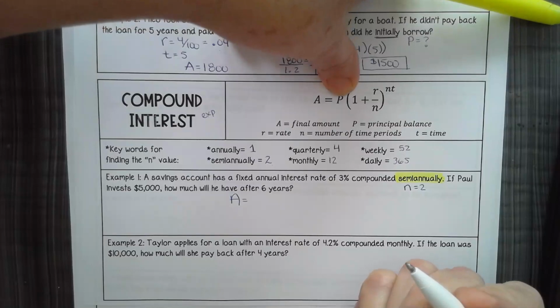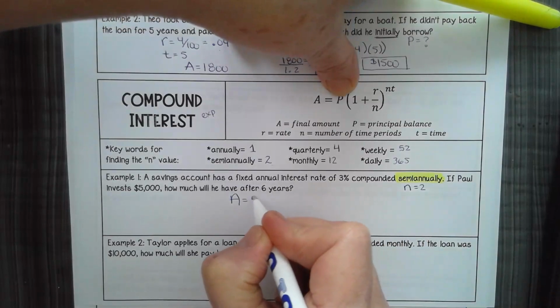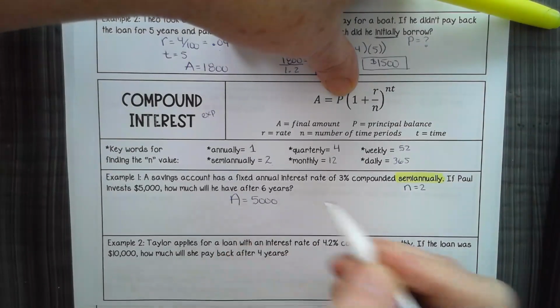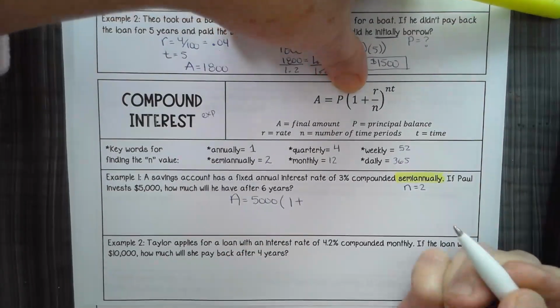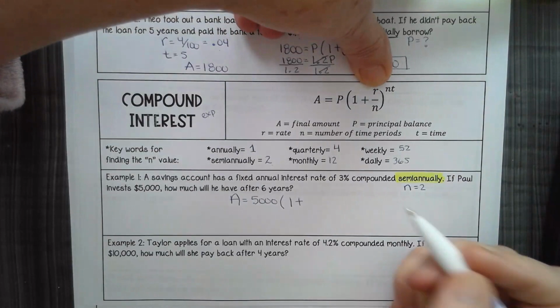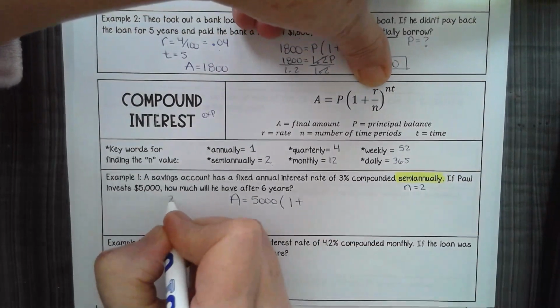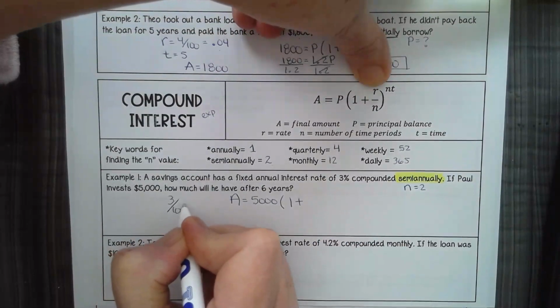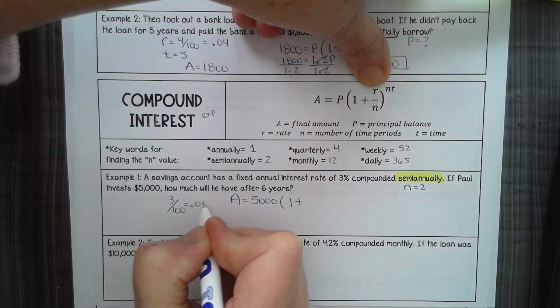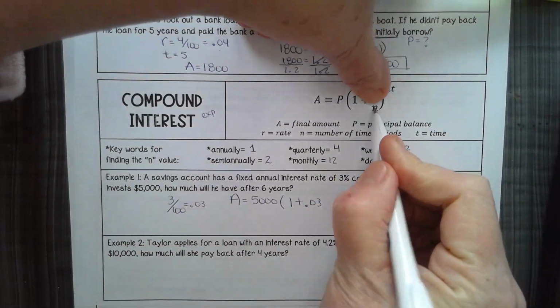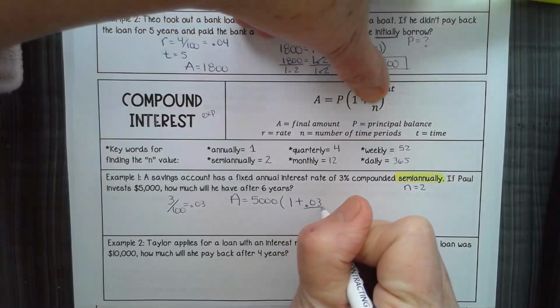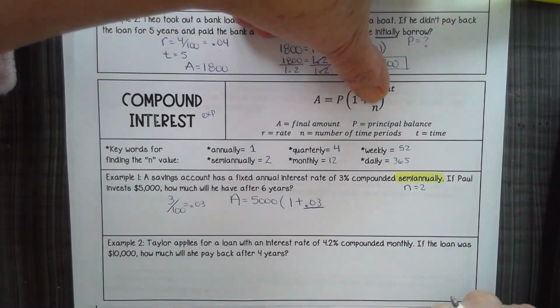So he's initially investing $5,000 into savings. We've got 1 plus, we need our rate, and notice it's 3%. We divide that by 100 and we get 0.03. And we have to divide that by the number of times the interest is compounded.